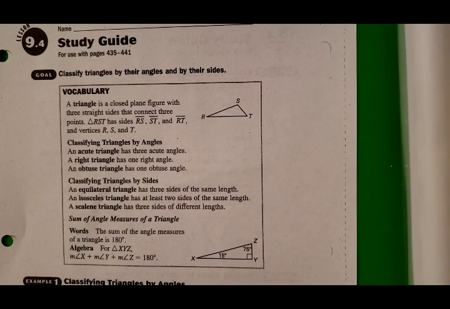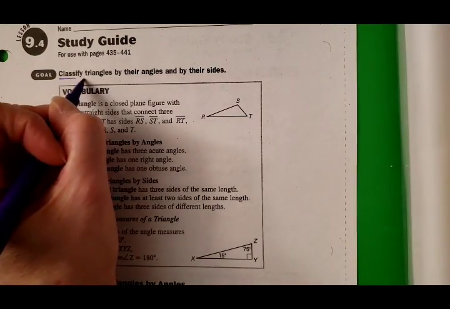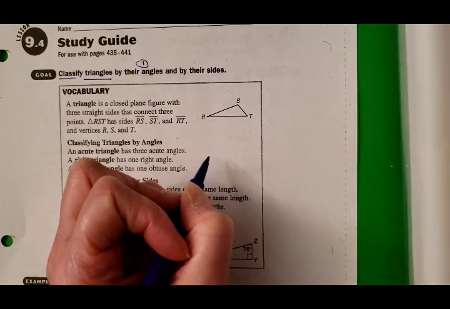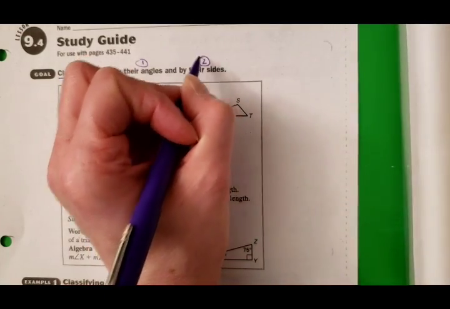All right, so here we go. We're going to start in on lesson 9.4. We're going to talk about classifying triangles. We're going to do it two ways: one, by their angles, and two, by their sides.